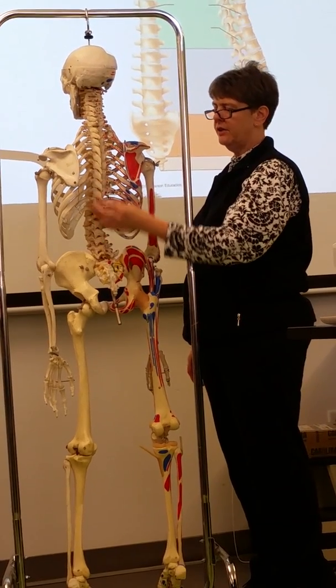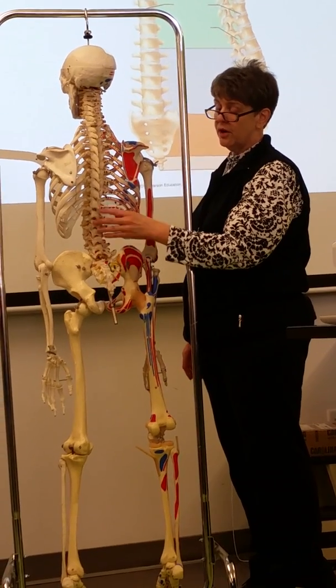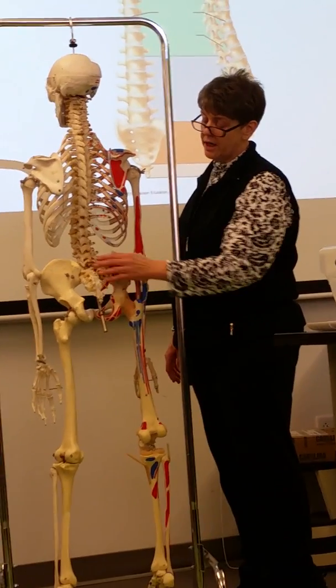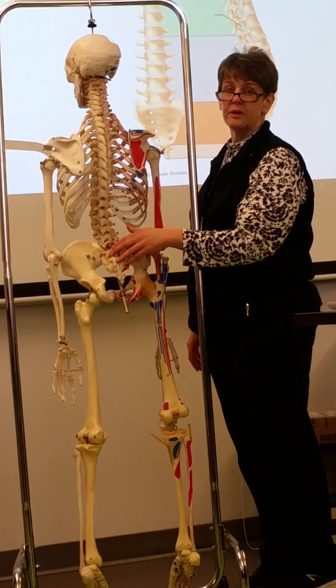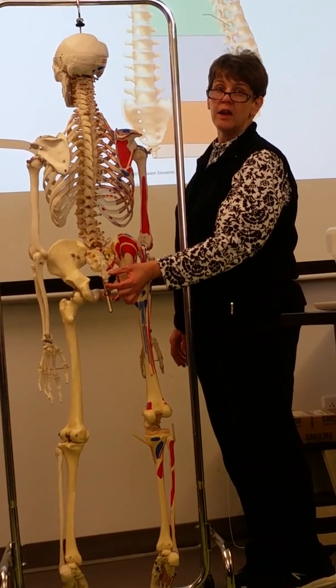These ones here that are connected to the ribs are the which ones? Thoracic vertebrae. And then these right here, the large lumpy ones, lumbar vertebrae. This big thing here is called the sacrum. And then the little tailbone is the coccyx.